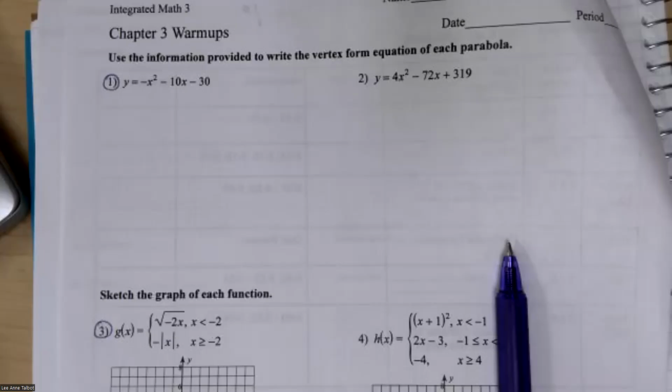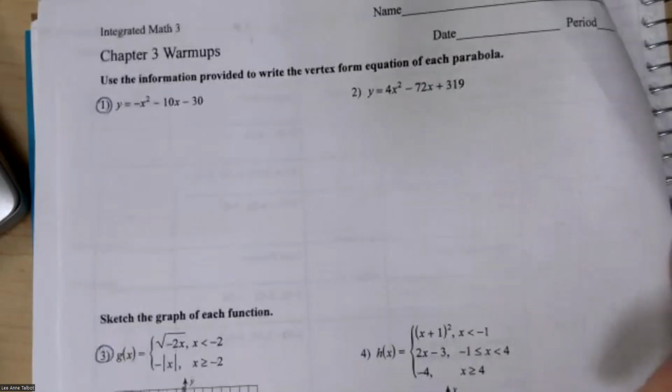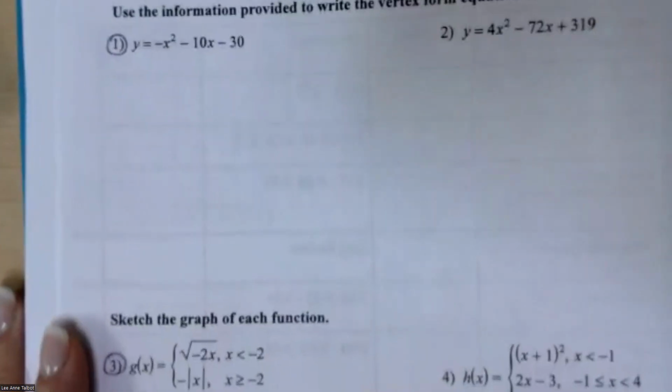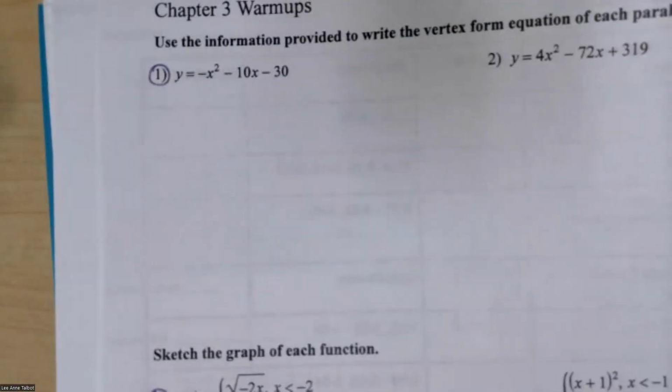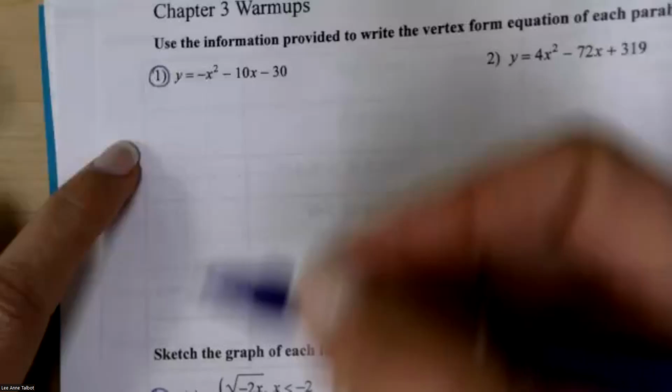Okay, here we go. Use the information provided to write the vertex form equation of each parabola. This is vertex form, complete the square. I'm going to do this my style. If you don't do this the same way as me, you can tune me out, but tune me back in to make sure your answer is correct.